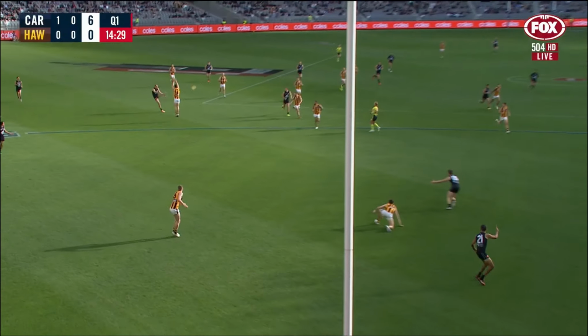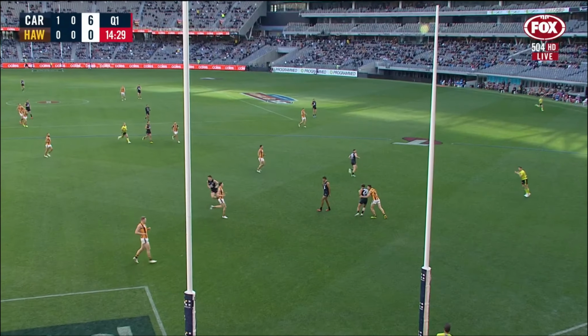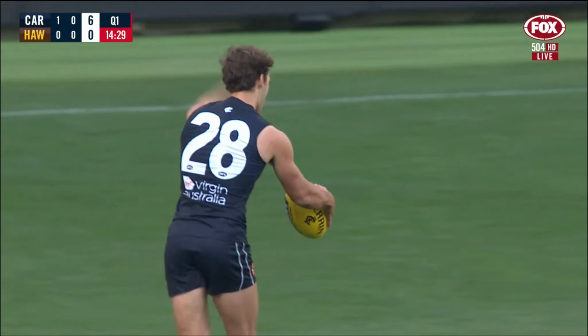See, Sicily doesn't track back fast enough on Martin, but it doesn't matter. They had another player at the back of Shields.